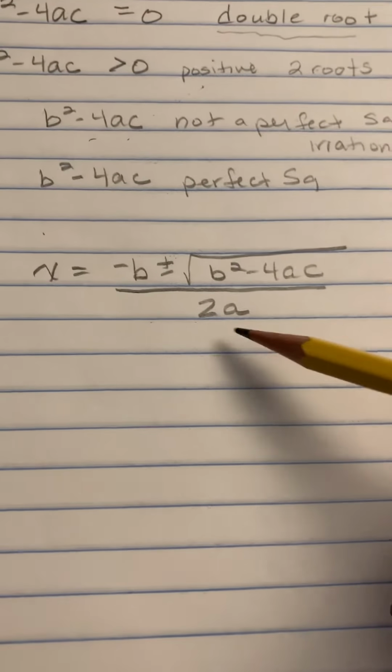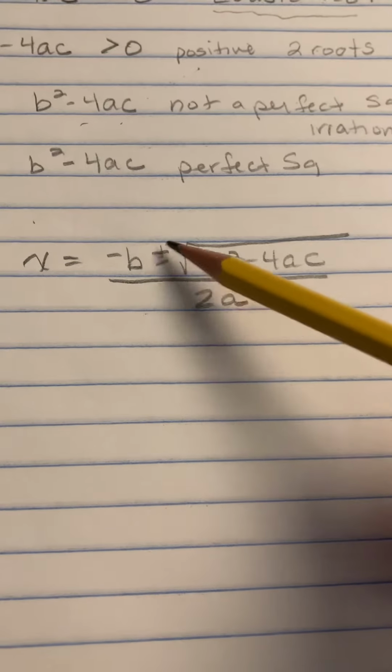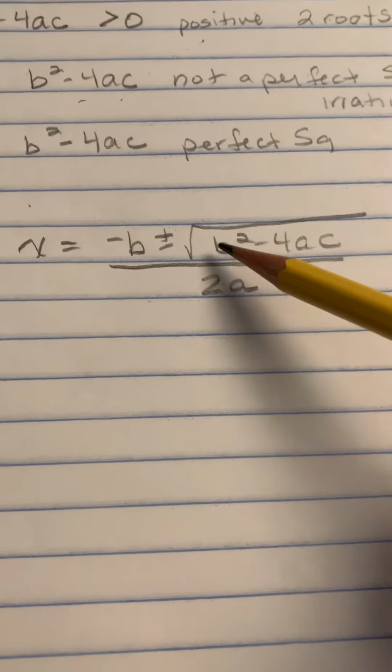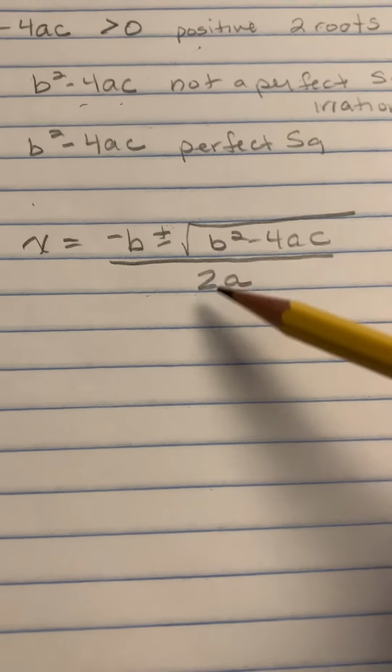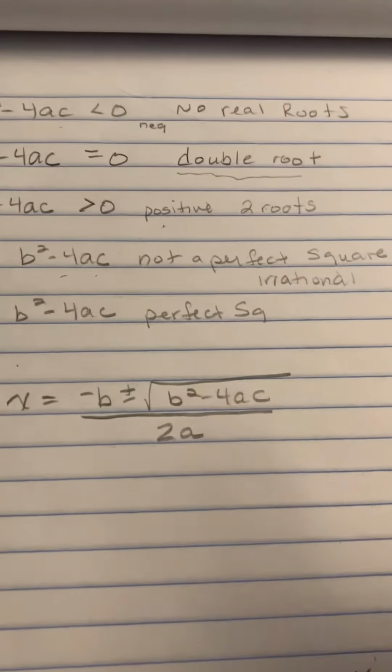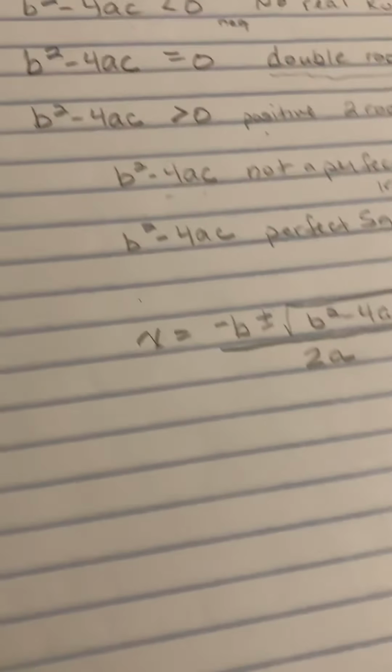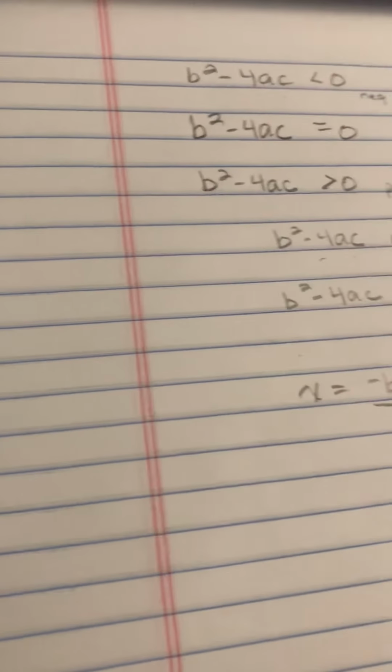The only time you end up with a double root is when this makes no sense. And that only happens when the discriminant is 0, because adding or subtracting 0 won't make any change. So we've seen all 3 of these except the perfect square one. So I want to show you a couple of those right now.